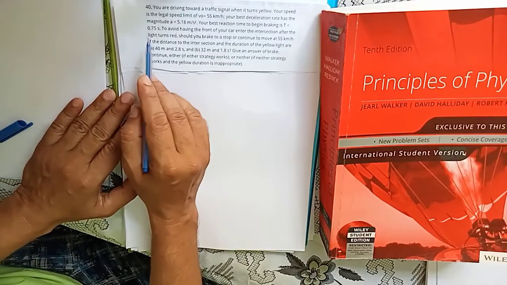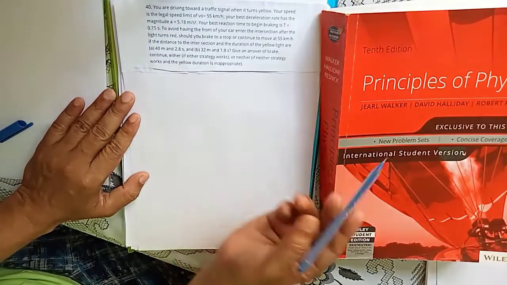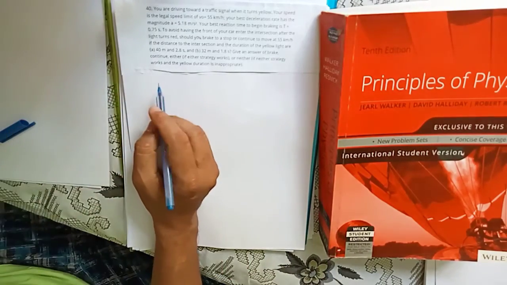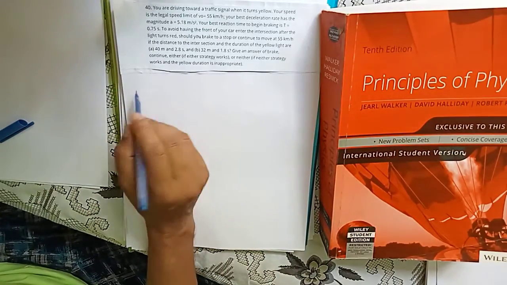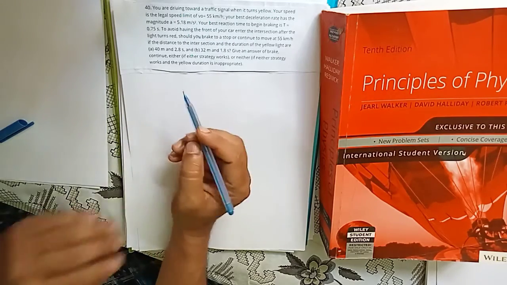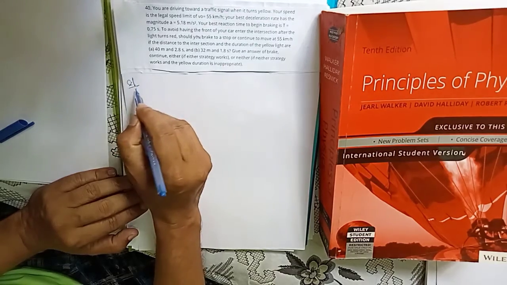Right now we will do the solution for numerical number 40, from Principles of Physics by Resnick and Halliday. The problem is: you are driving towards a traffic signal when it turns yellow. So let's make the solution like this.